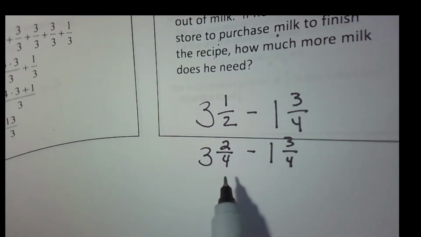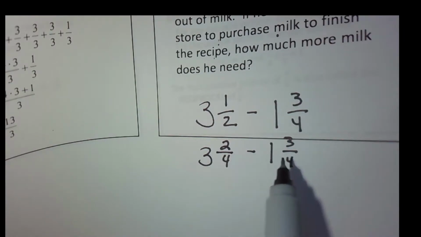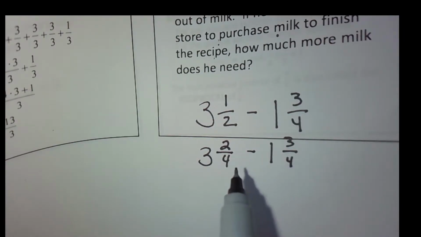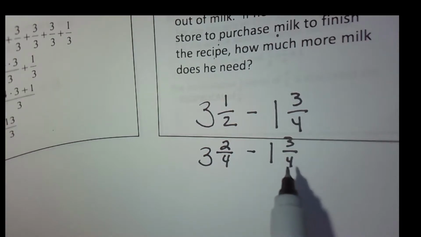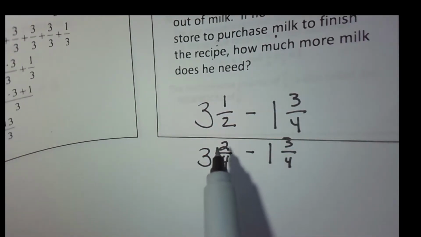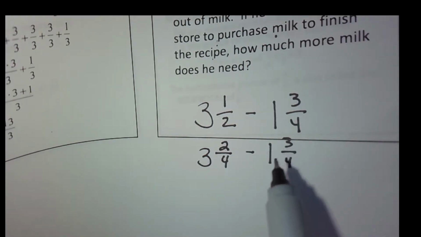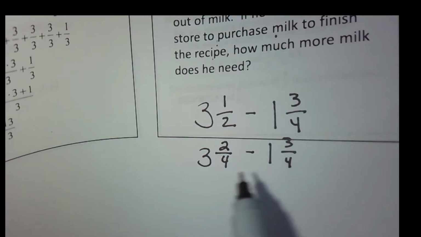But I run into trouble here, because if I just want to subtract the fractions, they do have equal size parts. They're both fourths, but this is 2 and this is 3, so that's a problem. So sometimes when this happens, you might want to change it from a mixed number to an improper fraction and then subtract it that way.